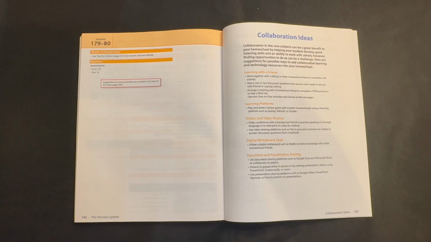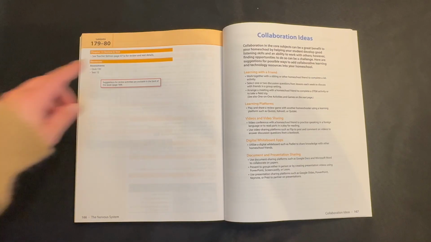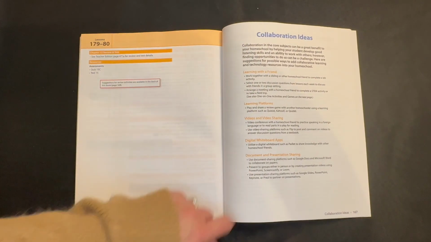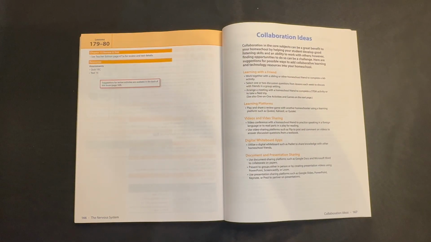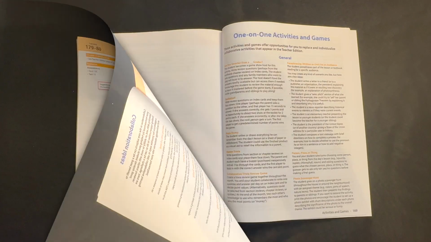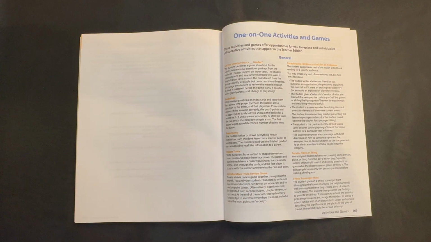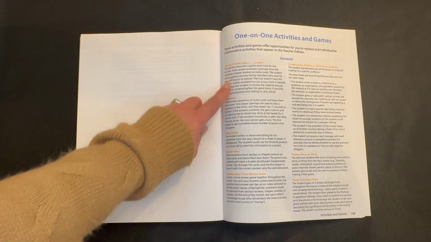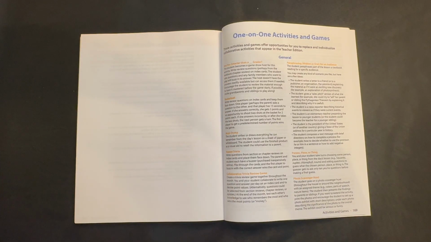Sometimes as homeschoolers, we are looking for different ways that we can get out and socialize and be able to do things with others. In the back of the teacher companion, we have some collaboration ideas that you can use to help you there. Some of the games and activities in the teacher edition may be meant for a larger group of kids. Here, underneath the one-on-one activities and games, you can use these ideas to replace those that you would need with a larger group.